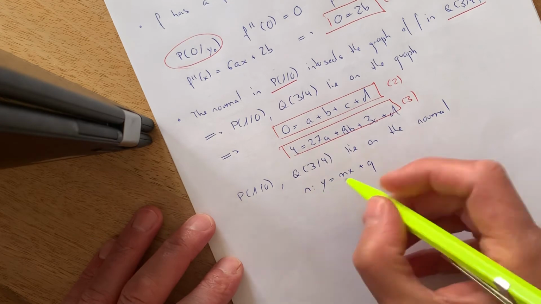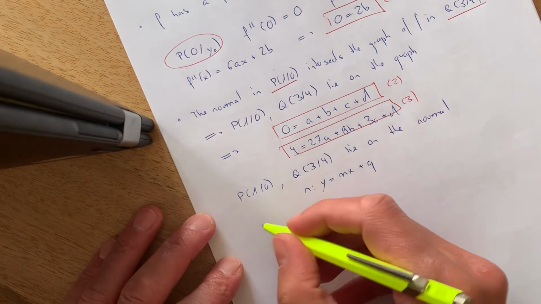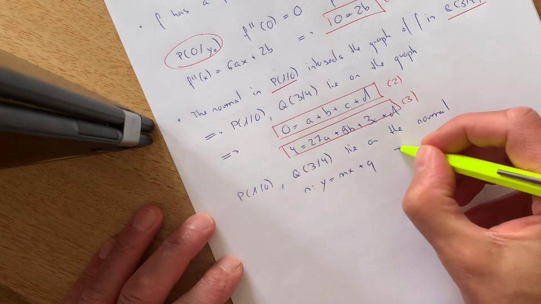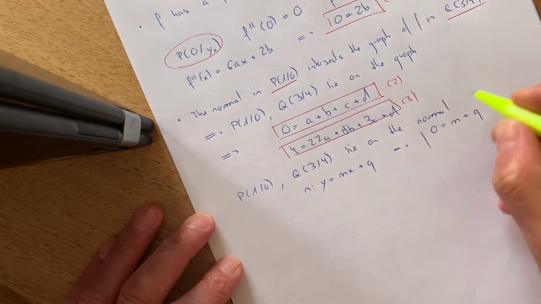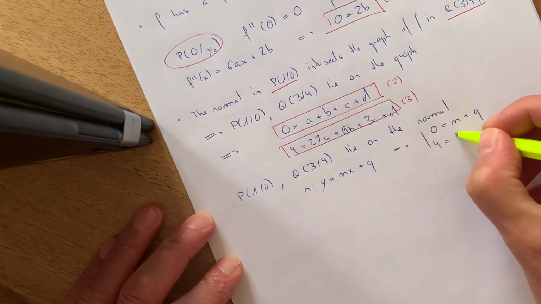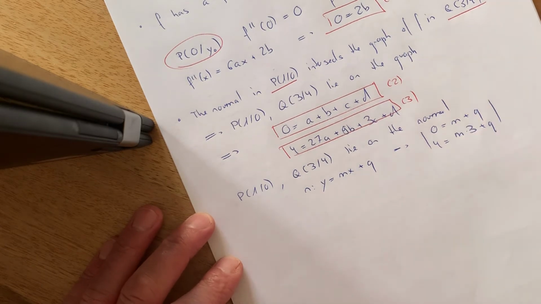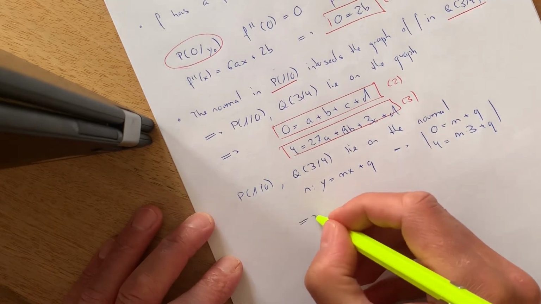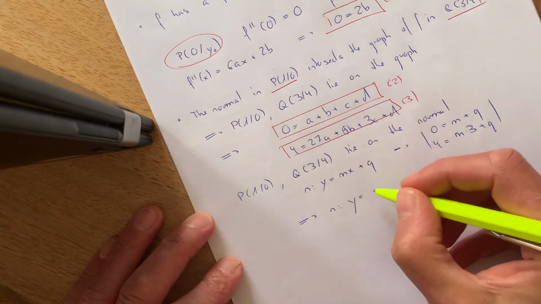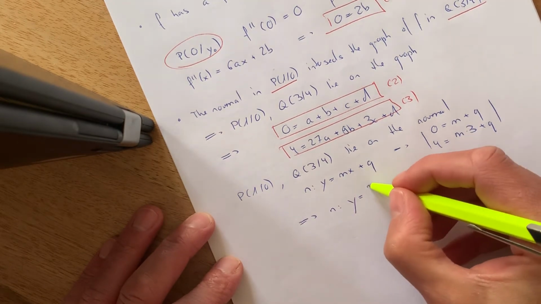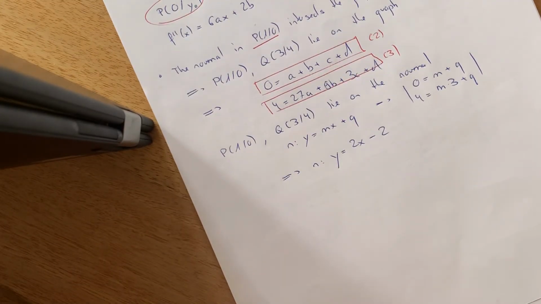So we can plug both points into the normal equation and we can solve for m and for q. So this leads to plugging p into the normal equation, plugging q into the normal equation, taking the calculator and solving the system leads to y equals 2 times x minus 2.